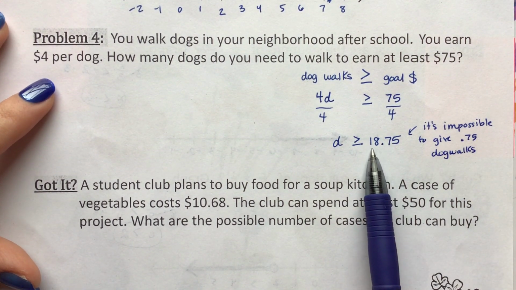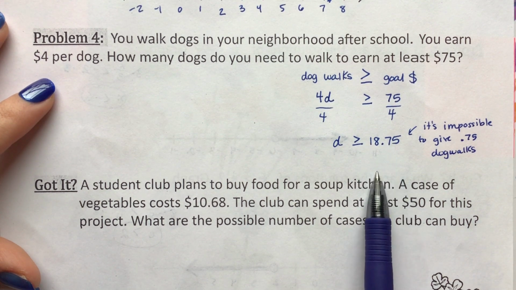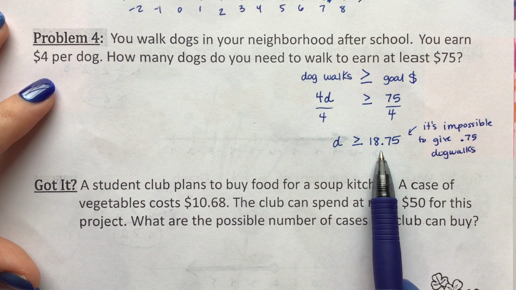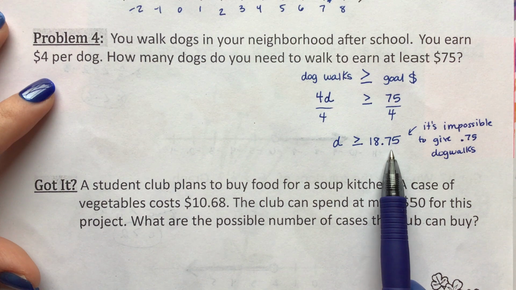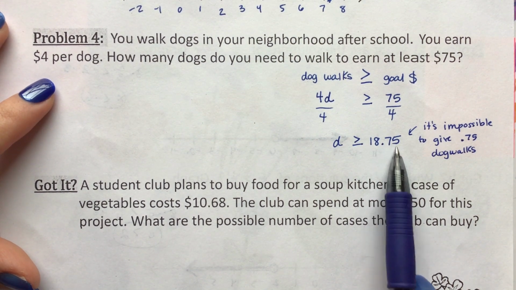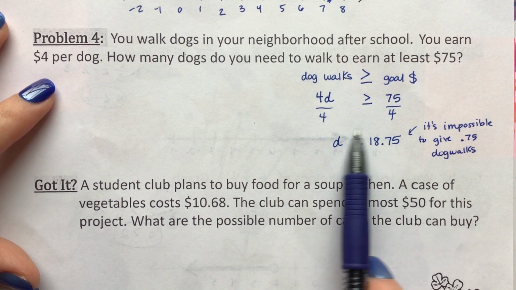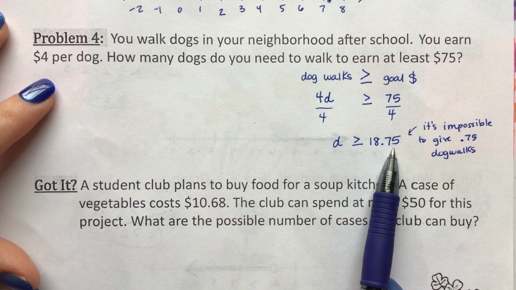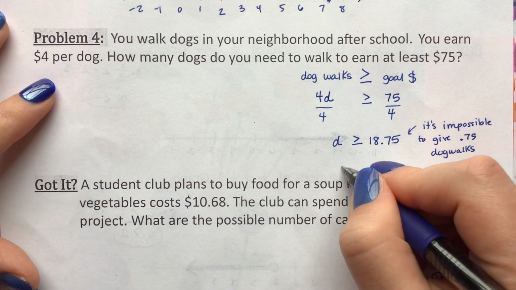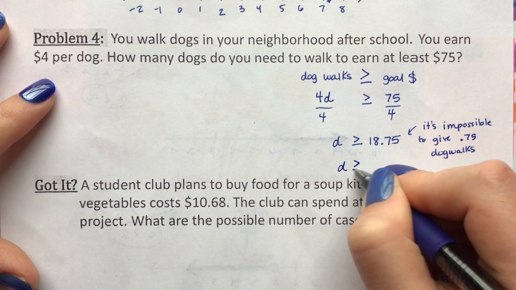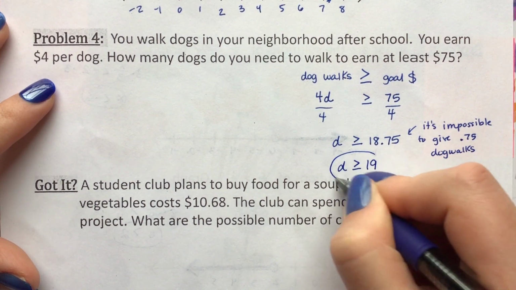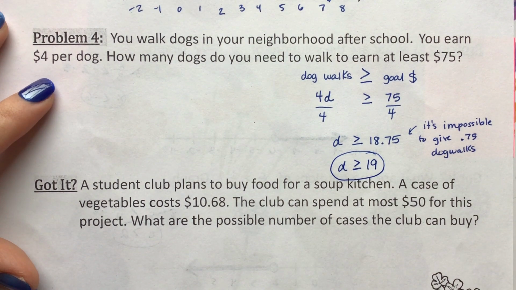So now what we're going to have to consider is, should I round up or should I round down? Well, we want to round up because we want to make sure that the amount of dog walks and the amount of money that we earn is bigger or more or greater than our goal. So I'm going to say D needs to be greater than or equal to 19. And that's going to be my final answer.